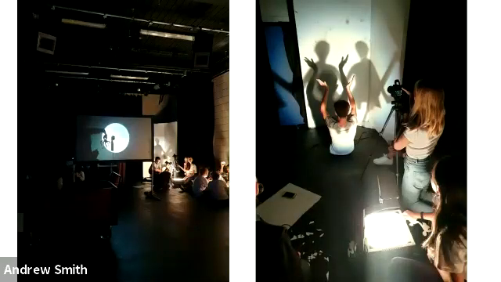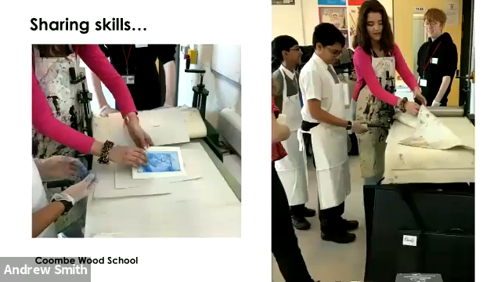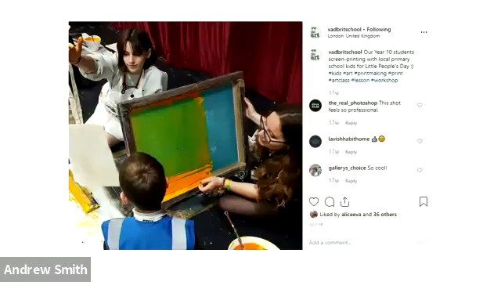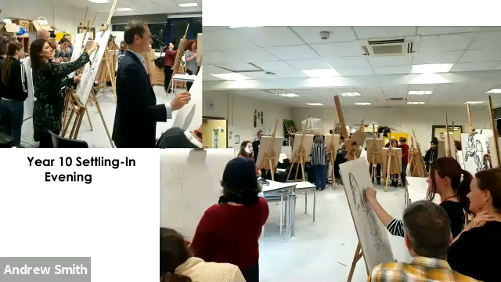So we do lots of sharing of skills, lots of collaboration with other people, but also within the class itself as well. We've been involved in projects such as Little People's Day every year, so students have been working with young people that come in. We've brought parents in as well for Year 10 settling in evening.